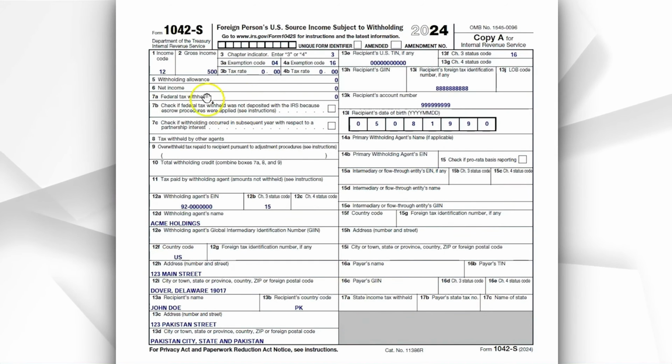All right, so finally, let's take a look at the last country that we have on our list, which is Pakistan, denoted by the country code PK.